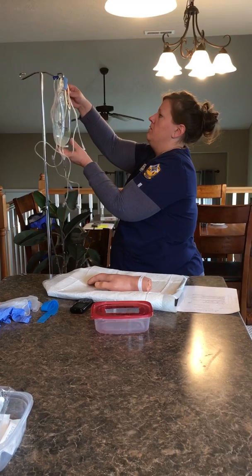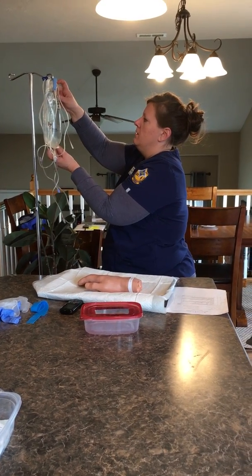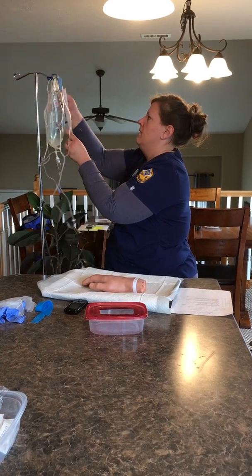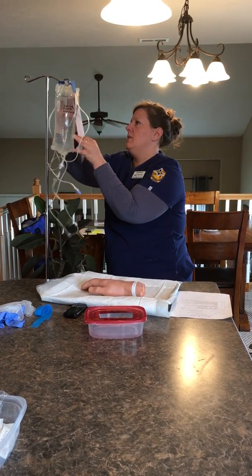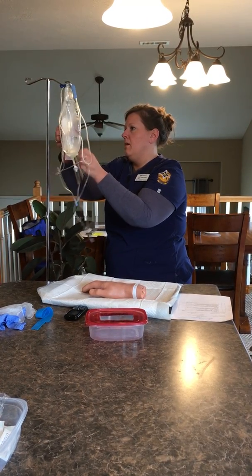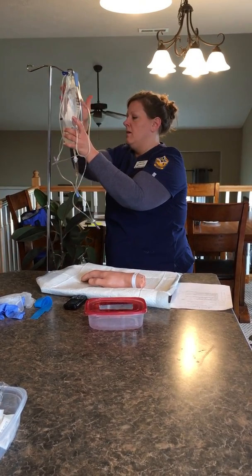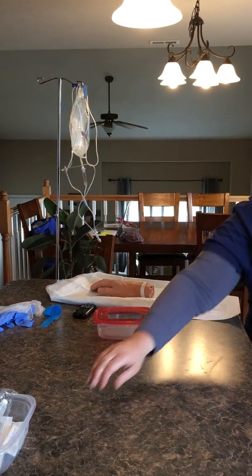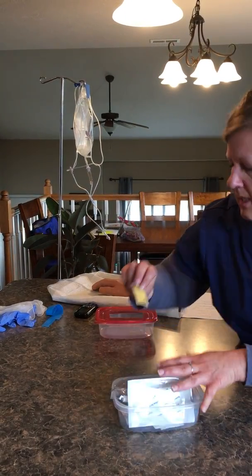There's an arrow for the 0, so where it starts. I'm going to do it on the back side, just there we go. And then I'm also going to label my tubing.